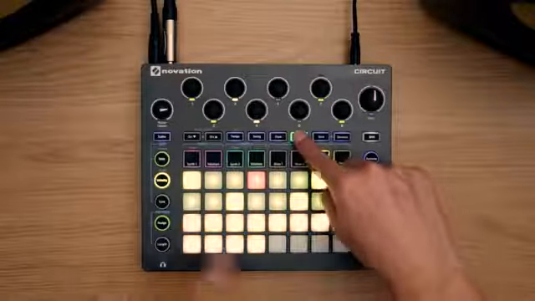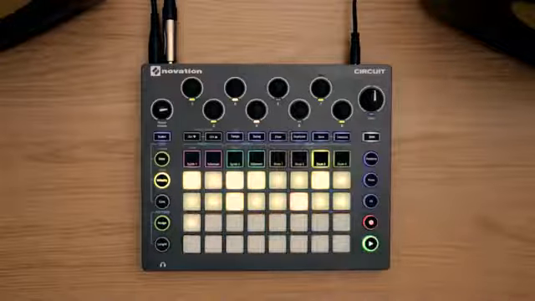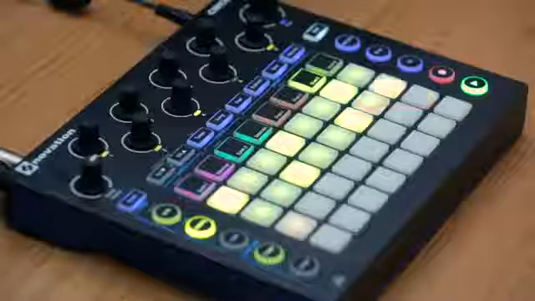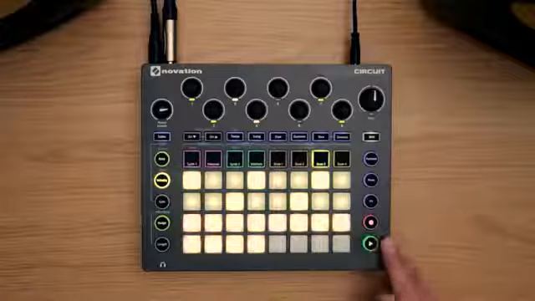And now let's just use duplicate to quickly copy that selection to the various steps. And have a listen. Nice.